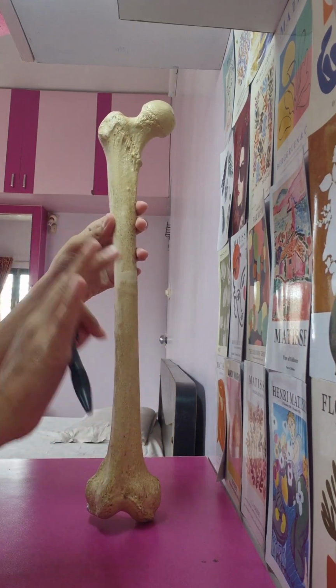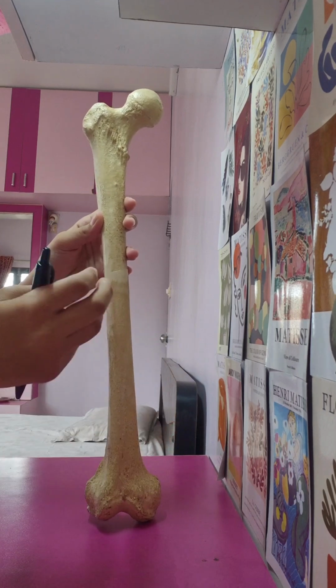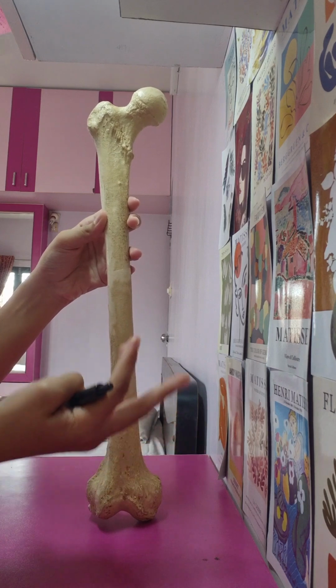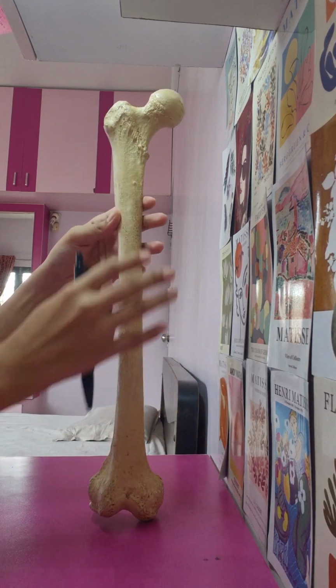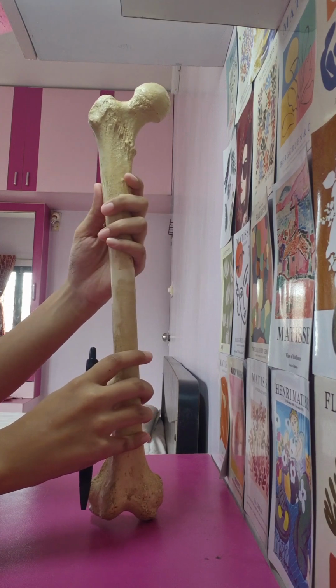Therefore, the femur bone consists of three borders, such as a medial border, a lateral border and a posterior border, and also five surfaces, such as an anterior surface, a medial surface, a lateral surface, a posterior surface and a popliteal surface. So this was all about the features of the femur bone. We'll learn about the attachments of the femur bone in the next part.